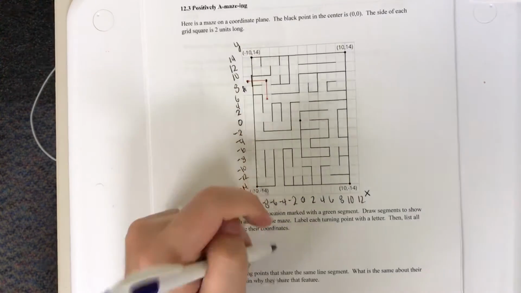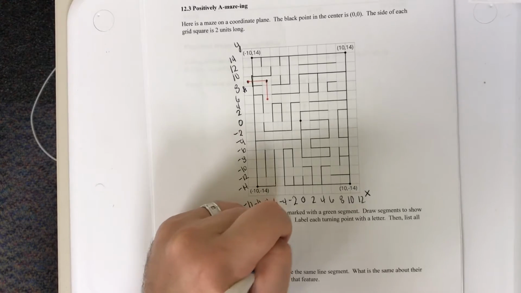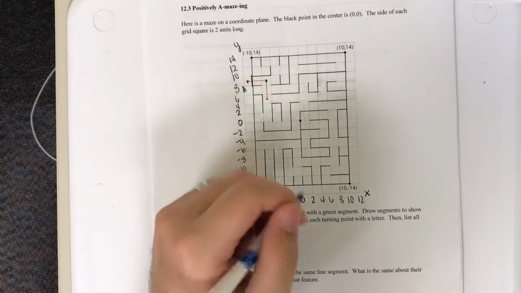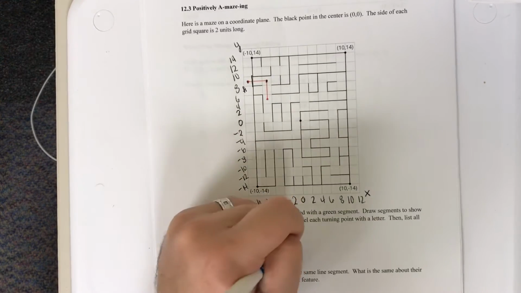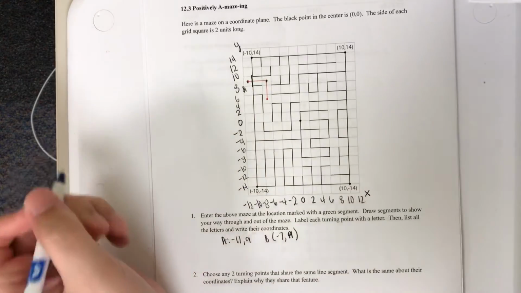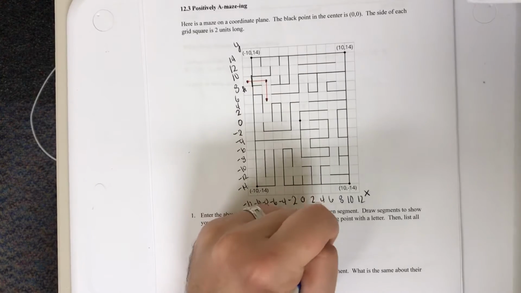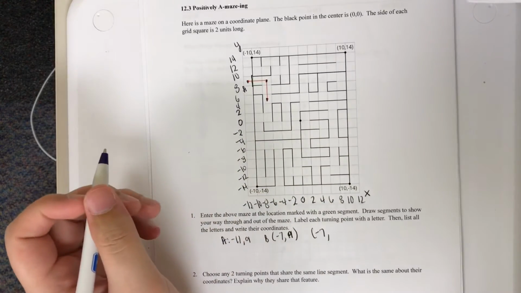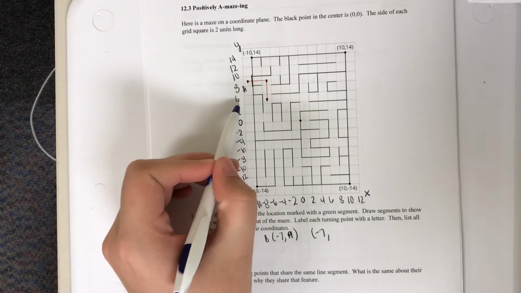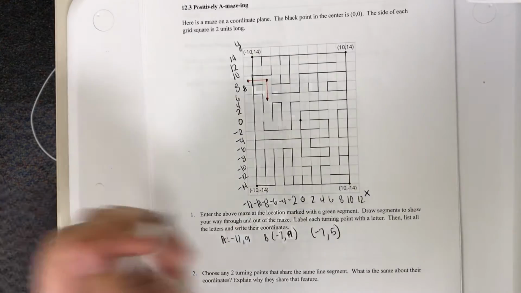So it's halfway. So I would say that your next point is B, and that's -7, and then it's on the same line, 9. -7, 9. It just moved. So -7, 9, and then your next point is still on -7 because you're on a vertical, and then it's moved down between 4 and 6, which is 5, because that's halfway between, so we'll call that C.